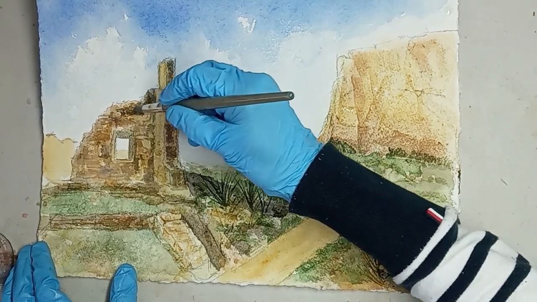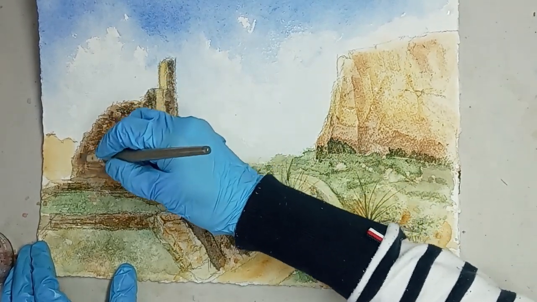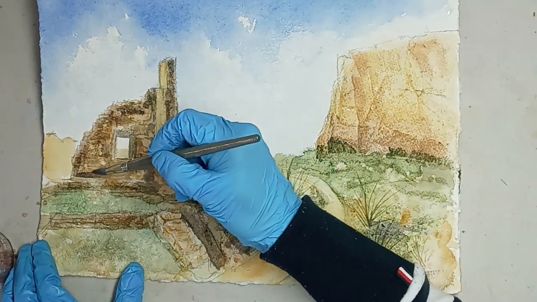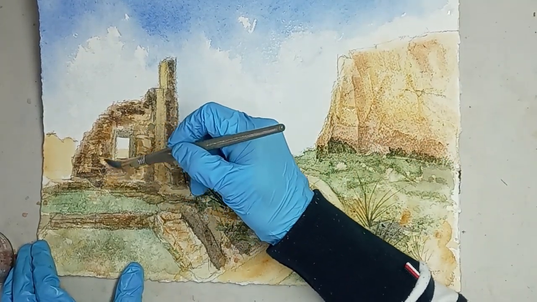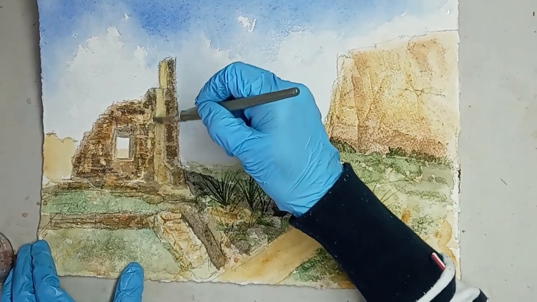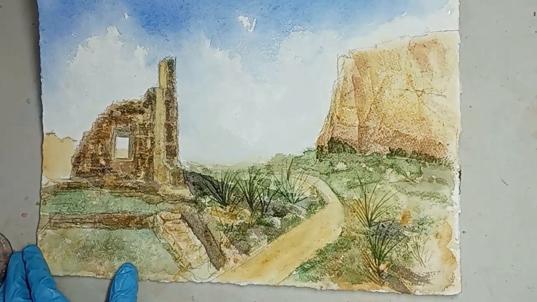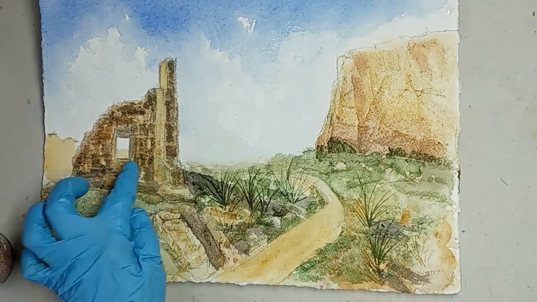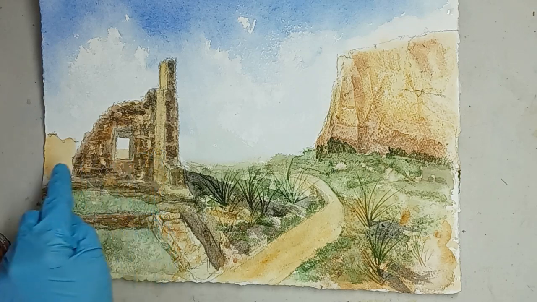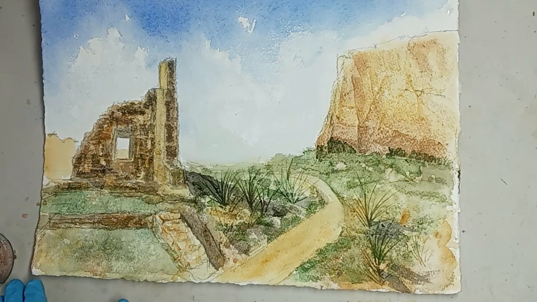Again, I'm just dropping paint. I'm making sure I have enough contrast between the area where the sunlight is hitting and the area that is on the shade.